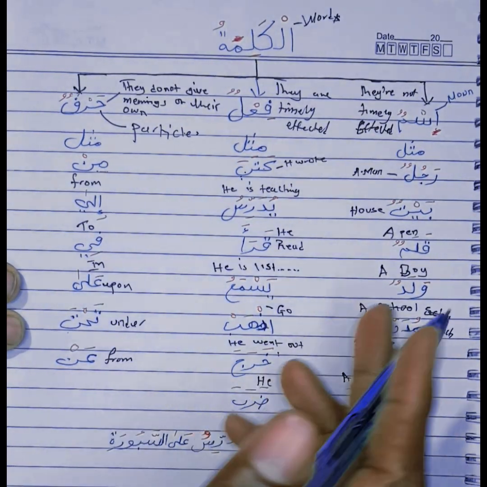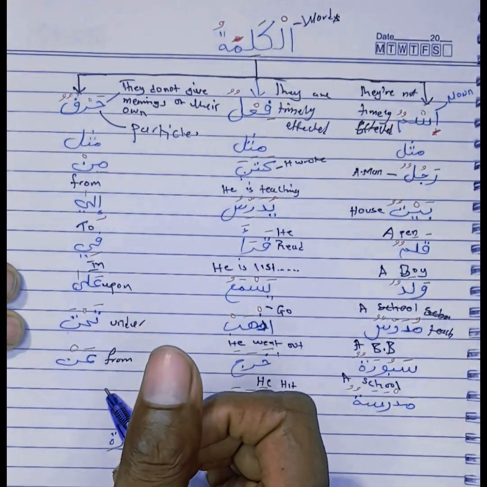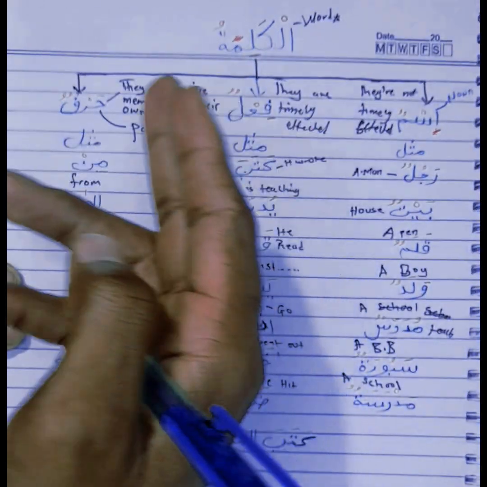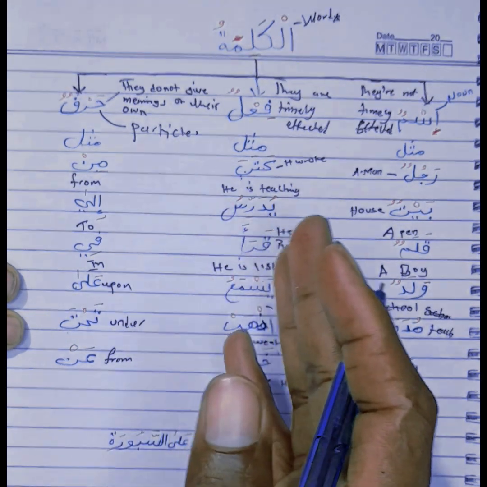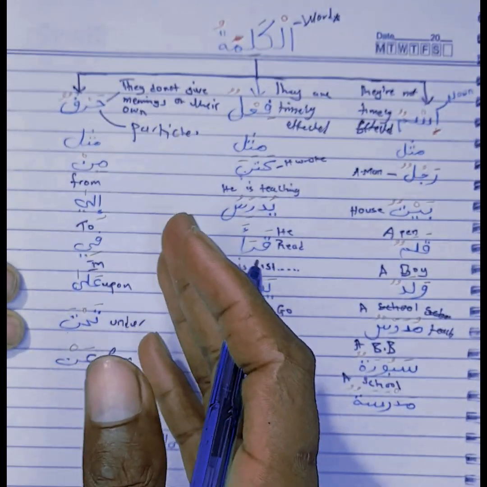So how can we identify each one of these parts of speech when combined in a sentence? What are the signs that this one is an ism, this one is a fi'l, this one is a harf? Our upcoming video will explain how we can identify each one of them in a sentence and help you understand Arabic sentences very well.